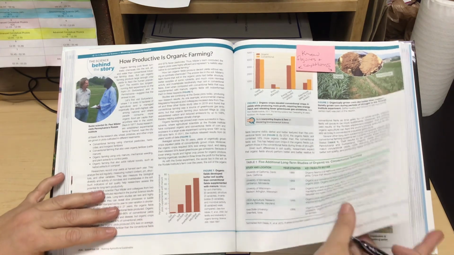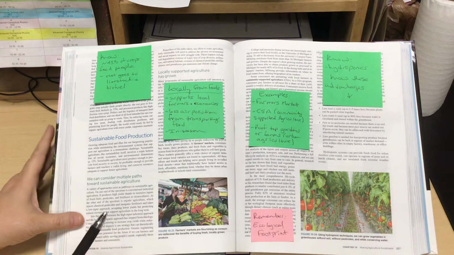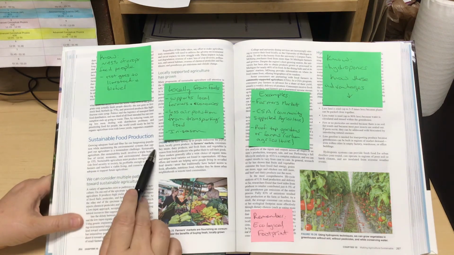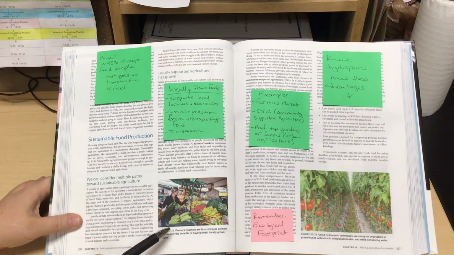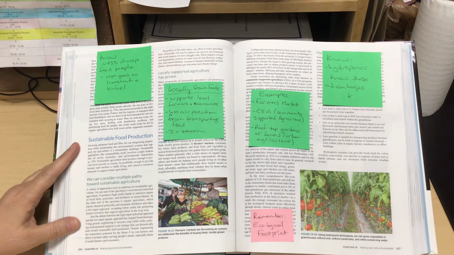But there's a lot of studying left to be done. The last section, 10.6, is on sustainable food production. Remember, the term sustainable just means that you can do it indefinitely. You are not degrading any of your resources or running out of any of your resources.